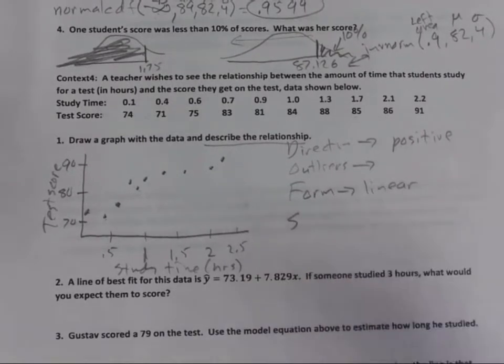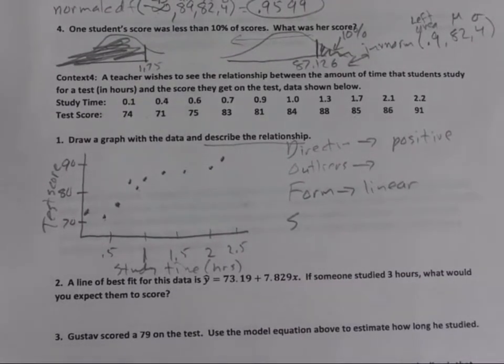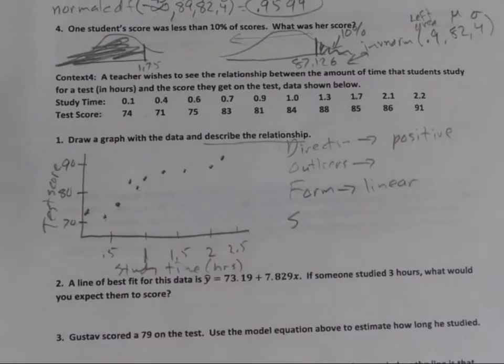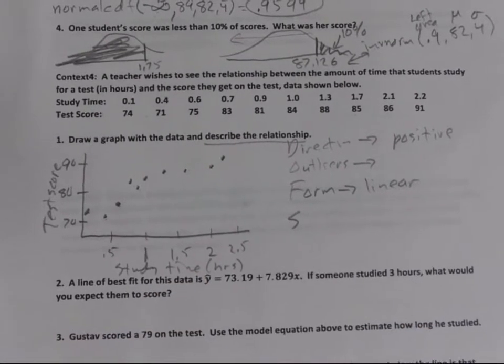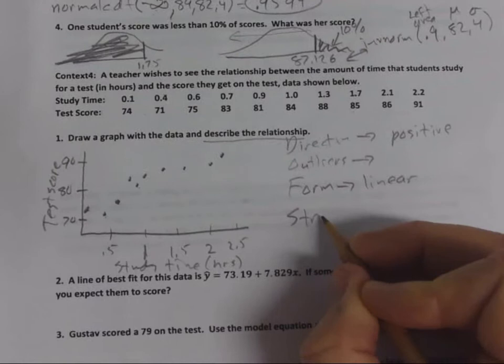And there's really two main options we have. Form is either linear or it shows a noticeable curve, like some form of parabola or exponential or something like that. And we'll talk about that. But in this case, we would say it looks pretty linear. In other words, it looks kind of scattered about a line, maybe a bit of a curve there, but we'll talk about that later. And then lastly, how strong is it?